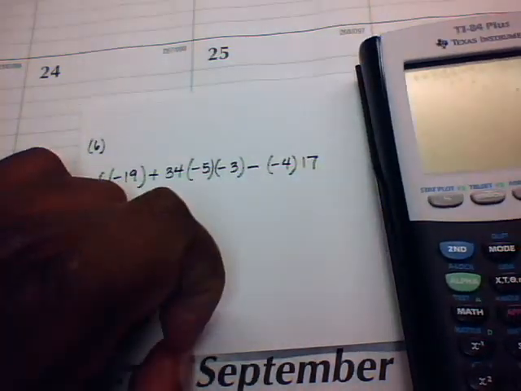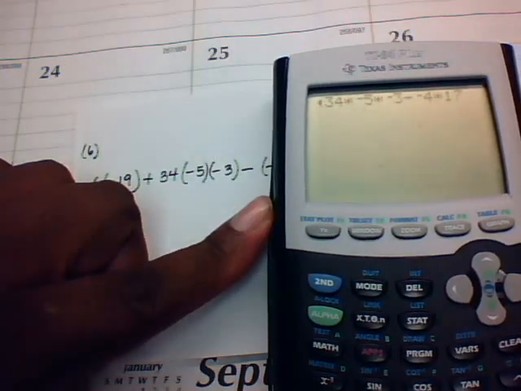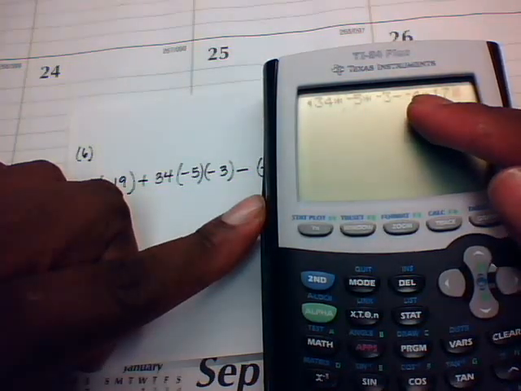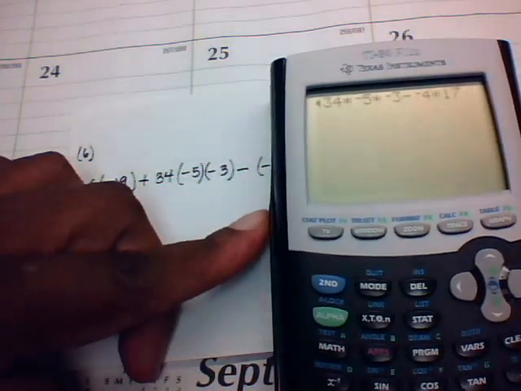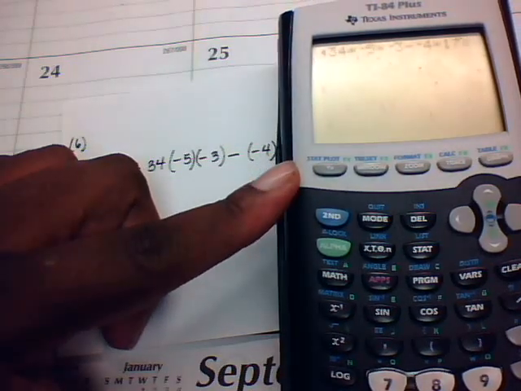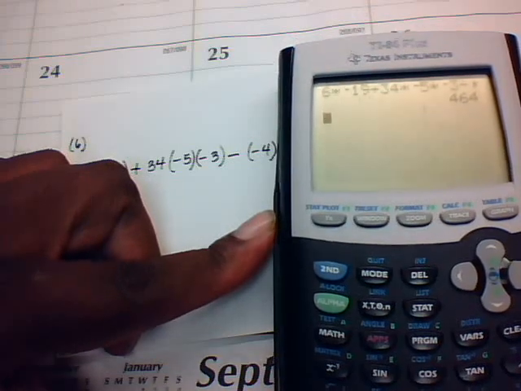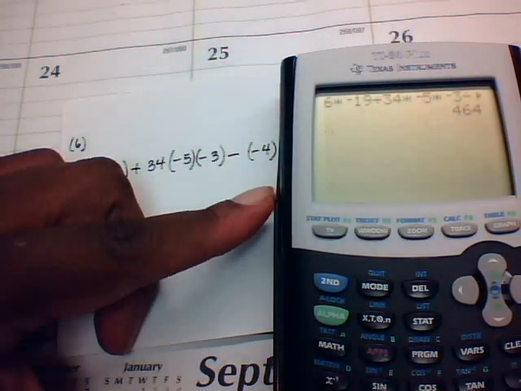Then times 17. Okay. So that's your subtraction. The smaller minus sign is the negative sign. The negative sign is smaller than the minus sign, so don't get those confused. And then we hit enter, and we should get 464. Okay.